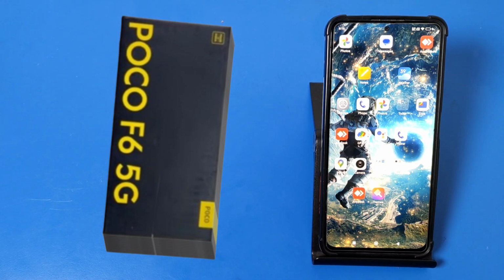In this video I'm going to show you how you can enable navigation gestures feature in your Poco smartphone.